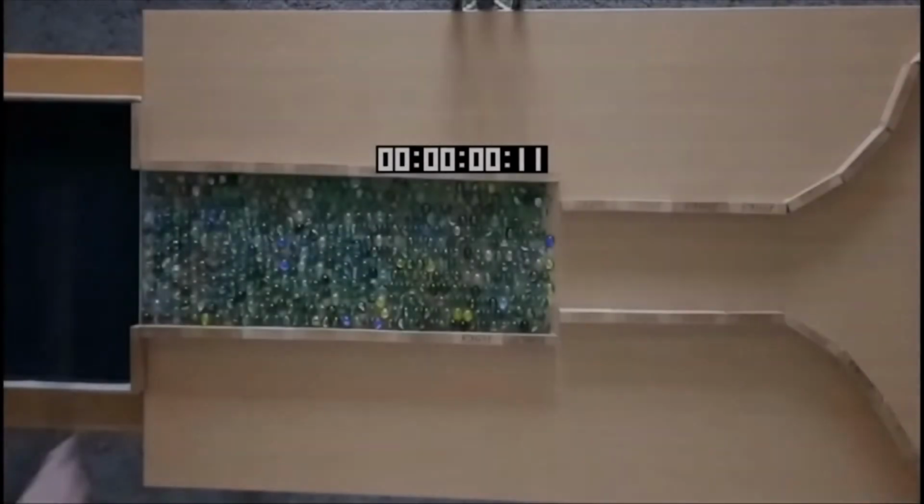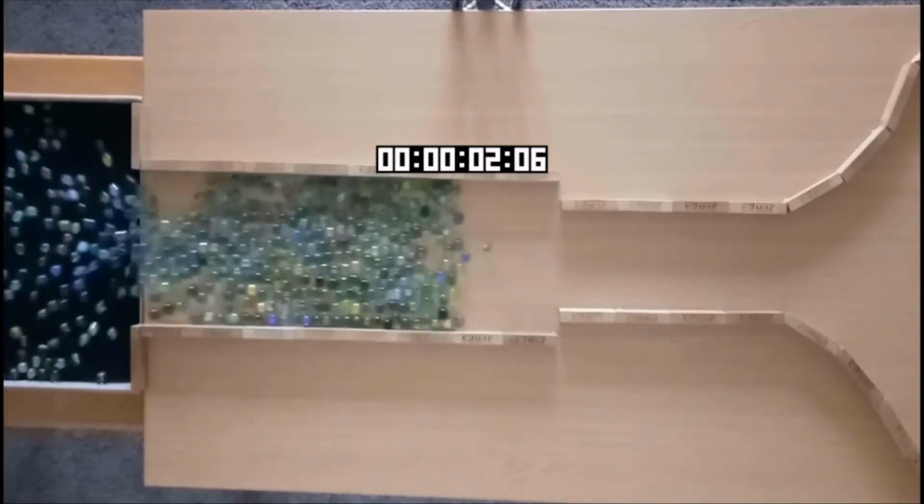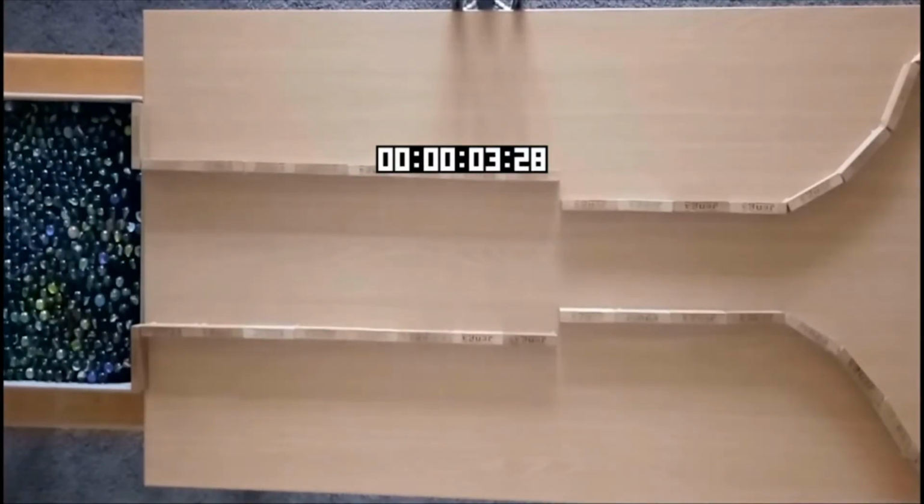Now, let's increase the area of the wire. This only took 3 seconds. The electrons have more space to flow through.